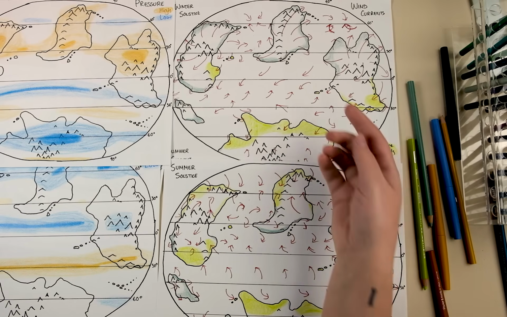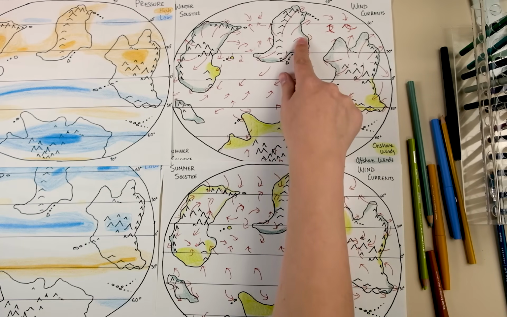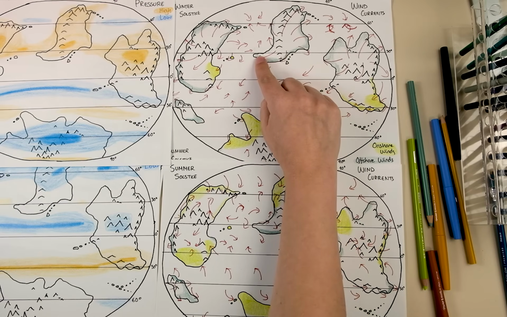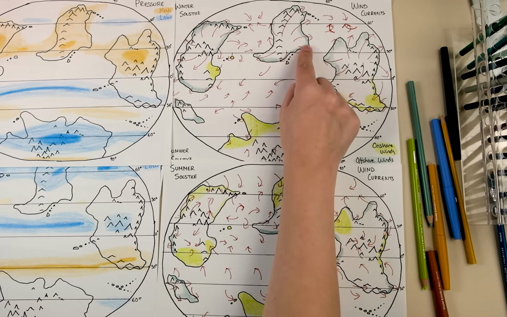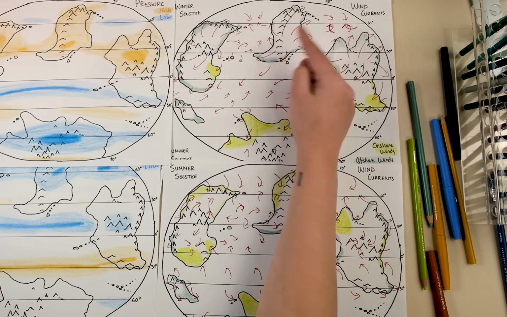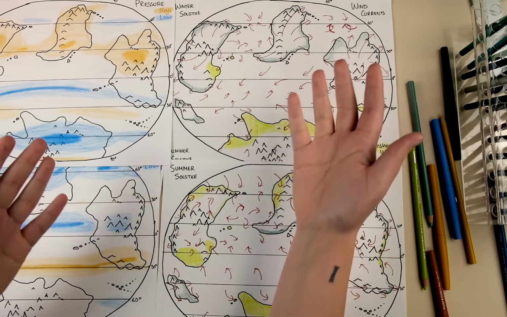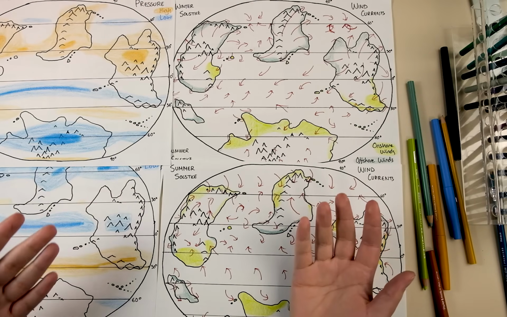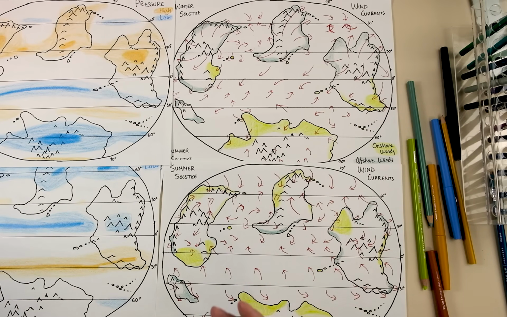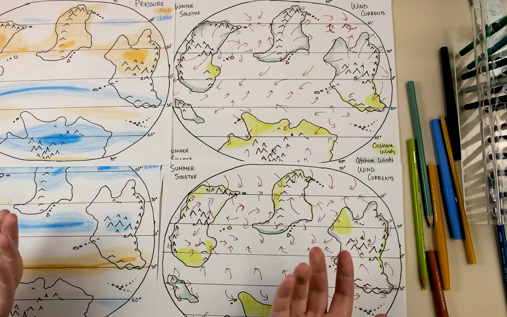If almost this entire continent has a certain type of climate on the shores and a certain type in the middle, that really only gives you two options. You're not going to have a lot of ability to pull inspiration from the climate itself because it's just going to be the same in a lot of areas.